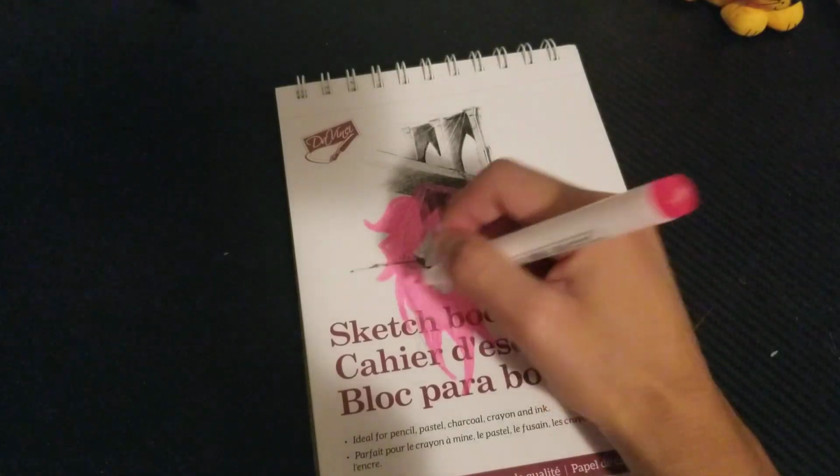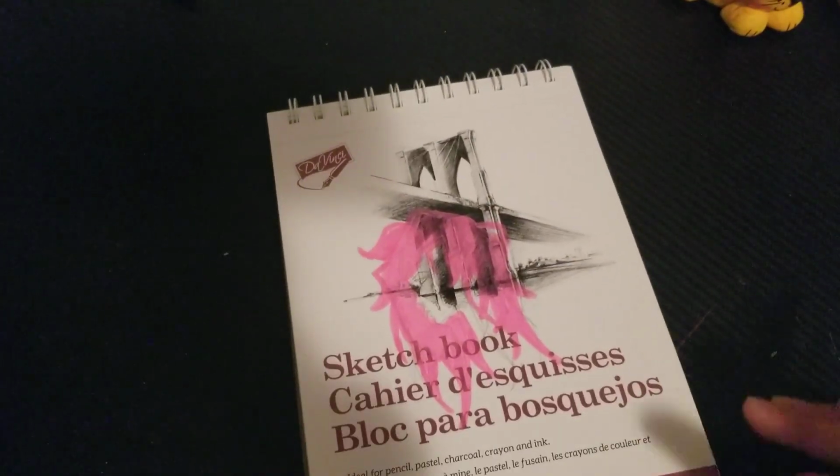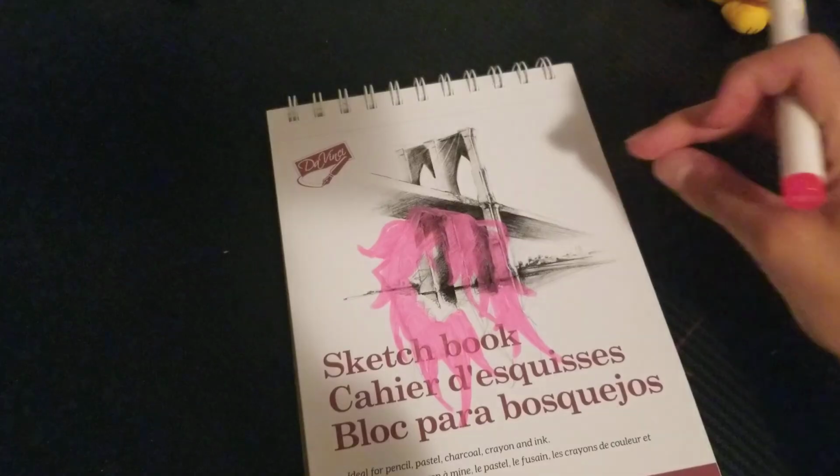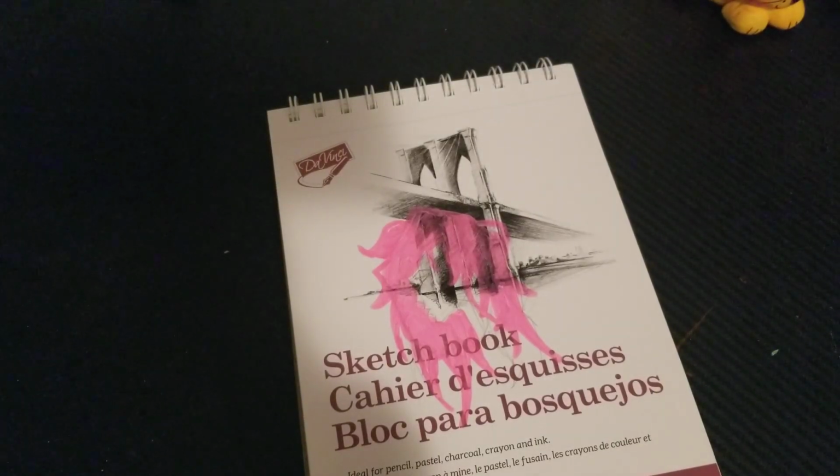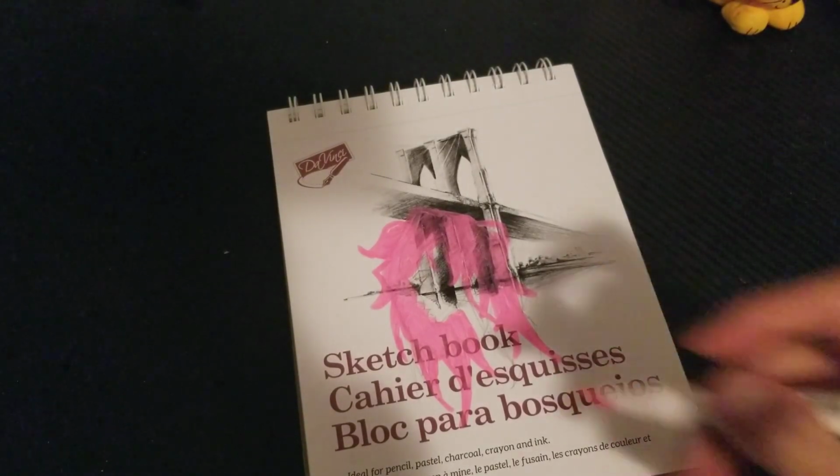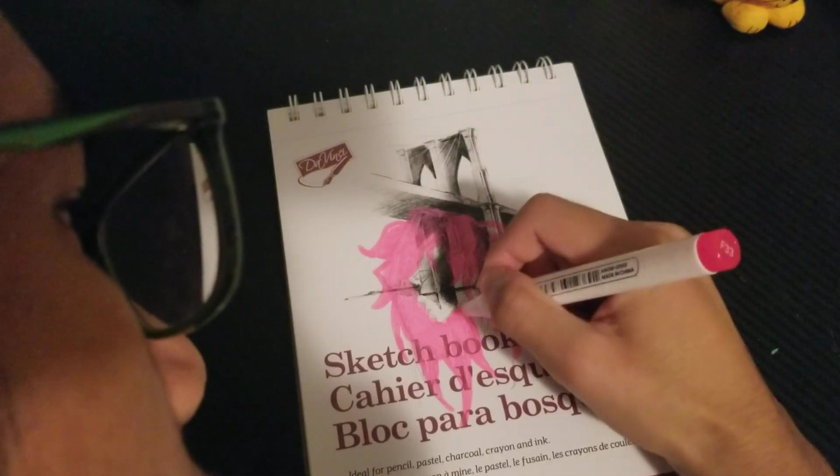I'm just adding blocking in kind of thing. Since I want no eyes, I want it blacked out almost.